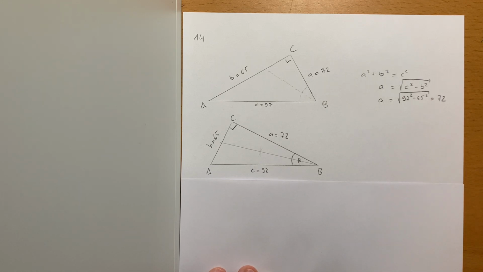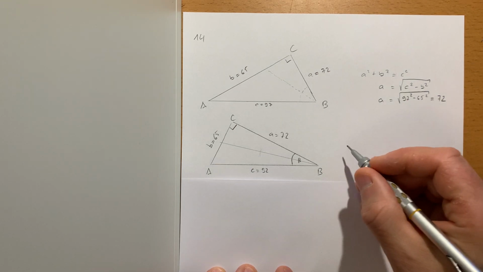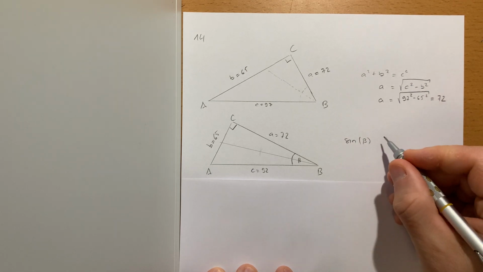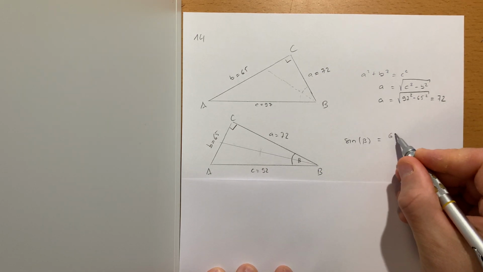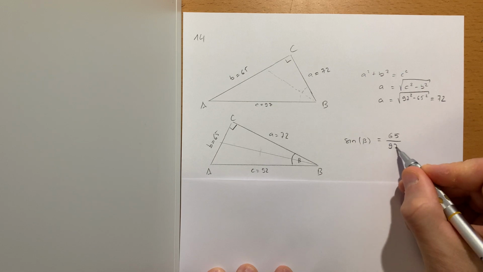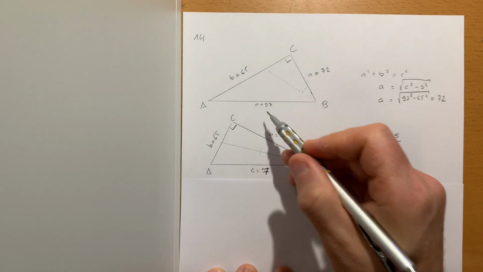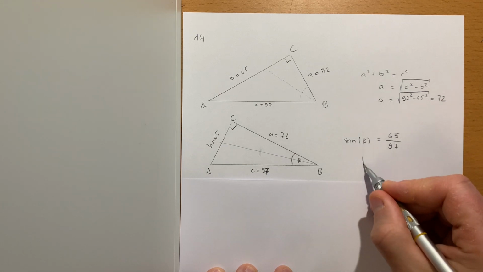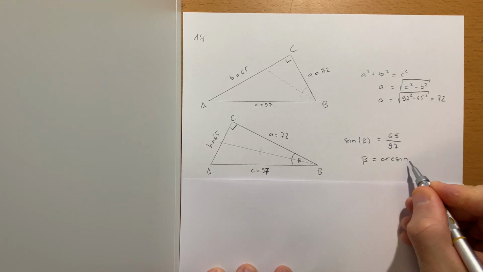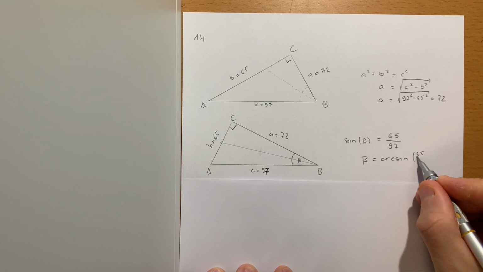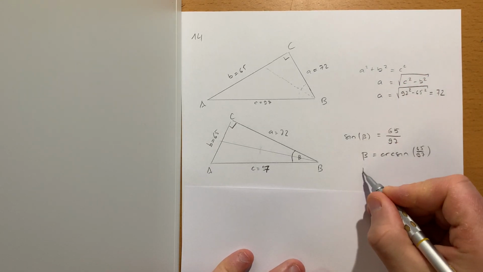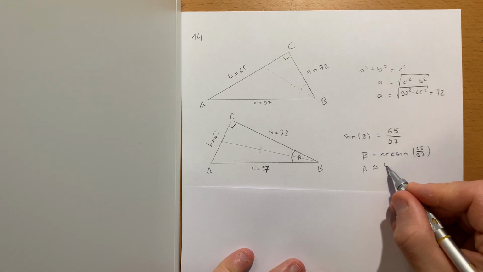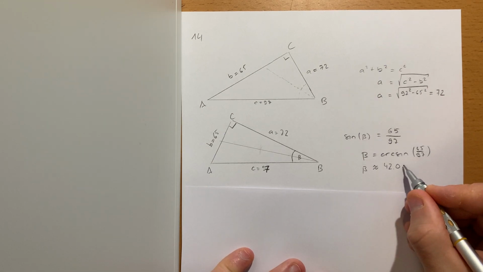So now, once we know all the sides, it's easy to work out beta. Okay, let's work out beta. Sine beta is opposite over hypotenuse. So that's 65 over 97. I'm sorry, this should be a 7. Okay, 97. Now, beta is arc sine, we need the inverse sine, of 65 over 97. When you type that in, you're going to get beta is approximately equal to 42.08 degrees.